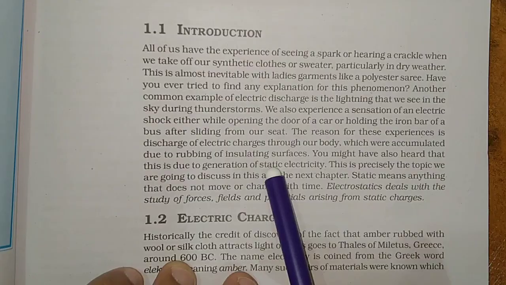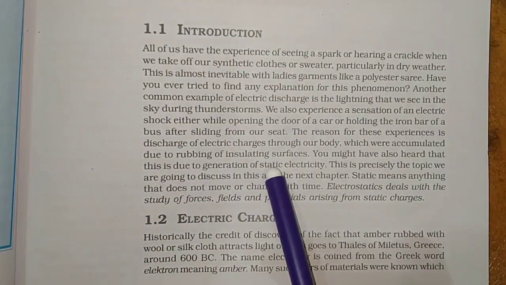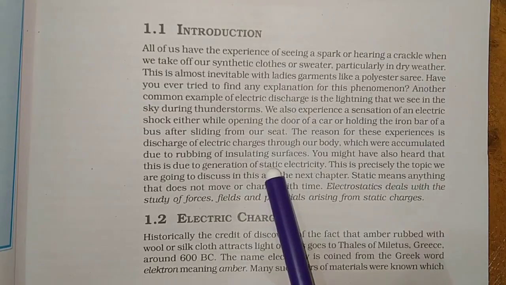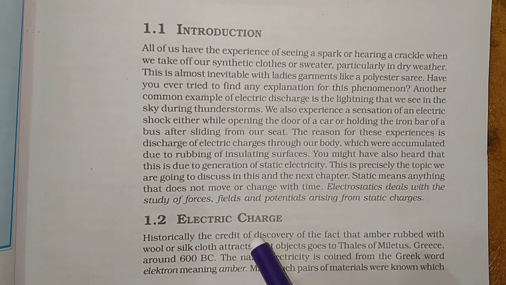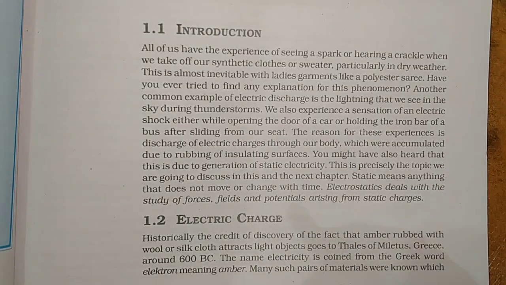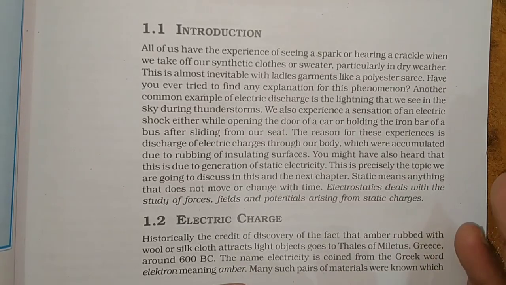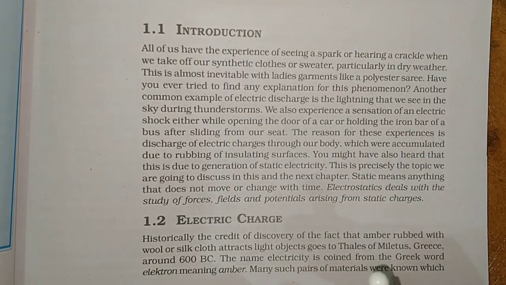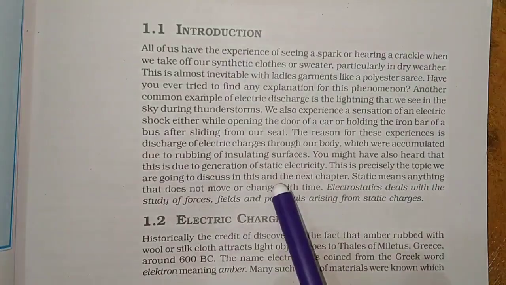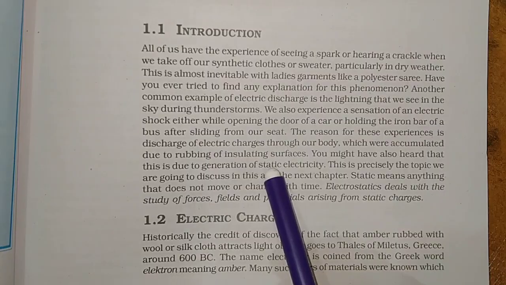So an object which does not move, or any object that does not move, stays in a constant rest, stationary, that overall meaning is known as static.